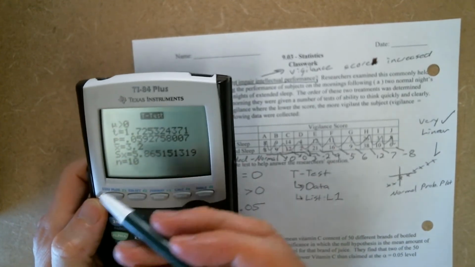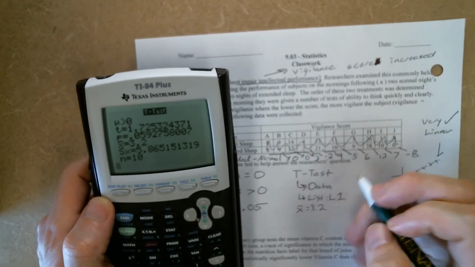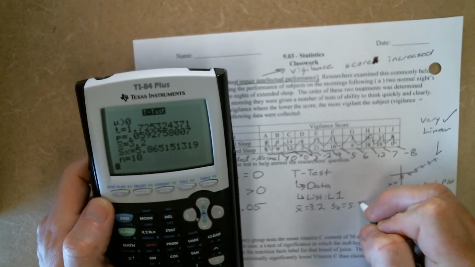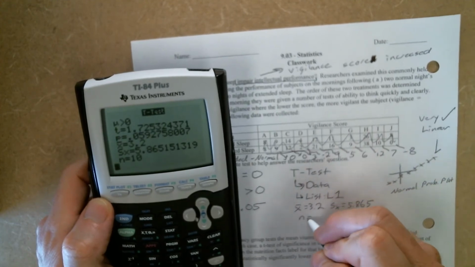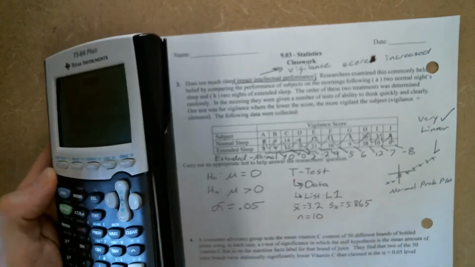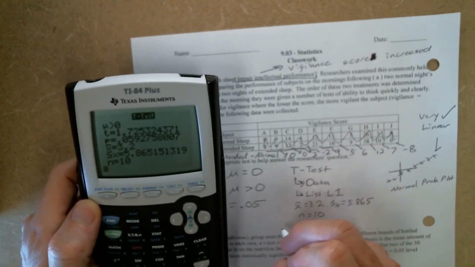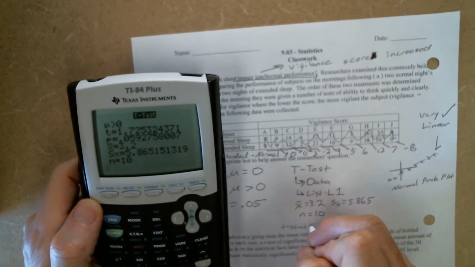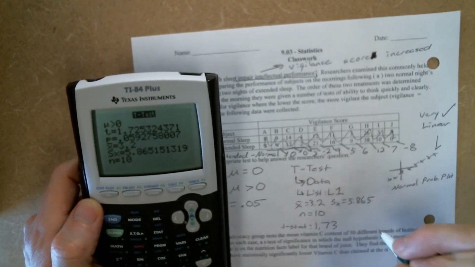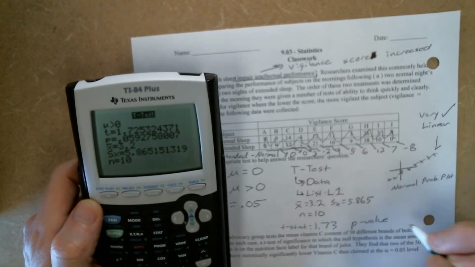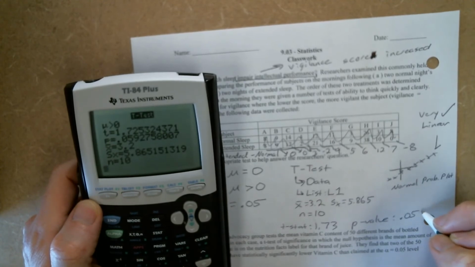And then from this, I get all my sample statistics anyways. So it tells me that x-bar was 3.2. It tells me that Sx was 5.865. And it tells me that n was 10. So, all the same data either way. But more importantly, there's my test statistic of 1.73. And there's my p-value of 0.0593, we'll say.